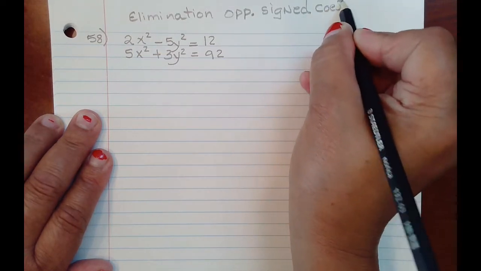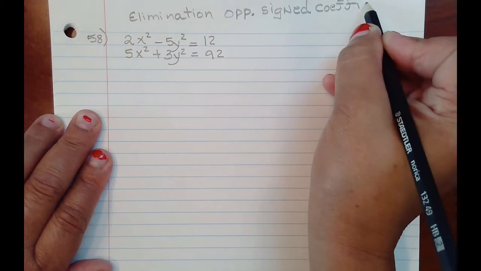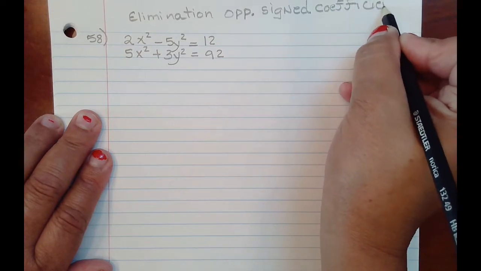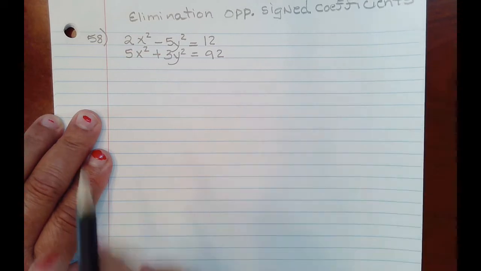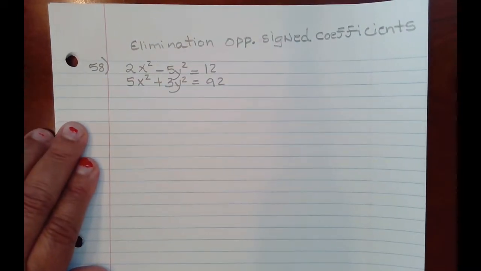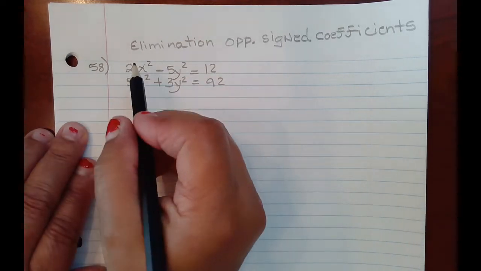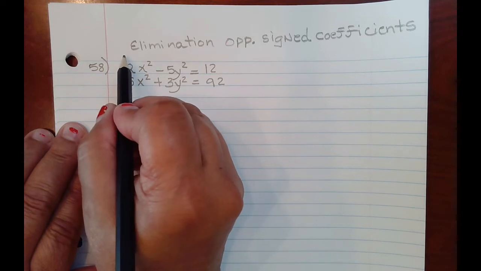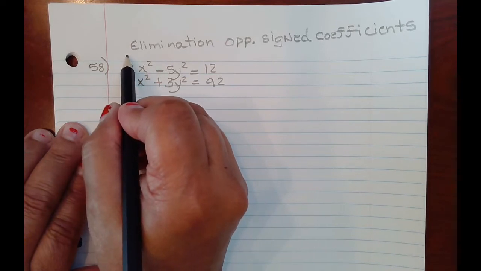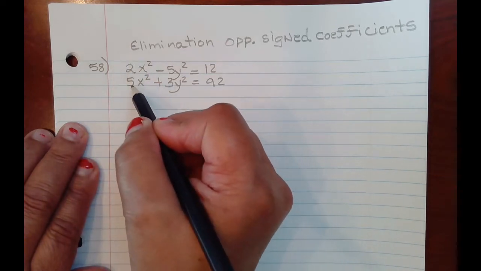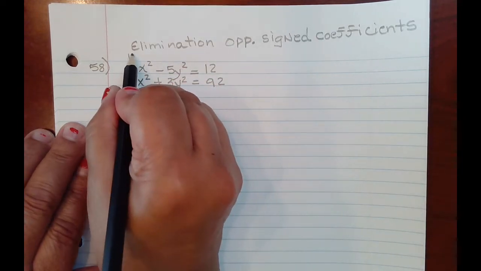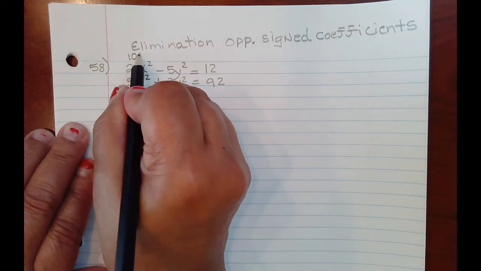That's how the whole technique starts, with you trying to create opposite signed coefficients. And you create those opposite signed coefficients, as I said, by way of multiplication. Okay, so think of the smallest number that both 2 and 5 go into, and that would be 10. So you'd be trying to create tens right here.